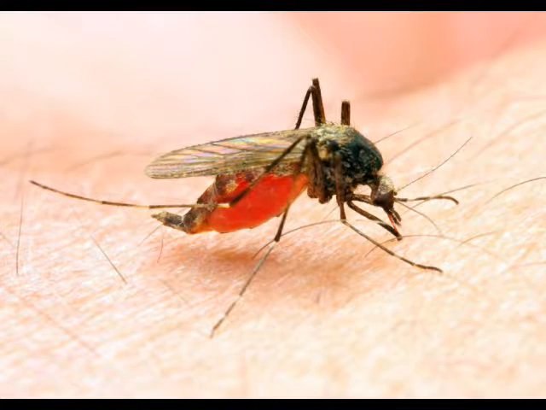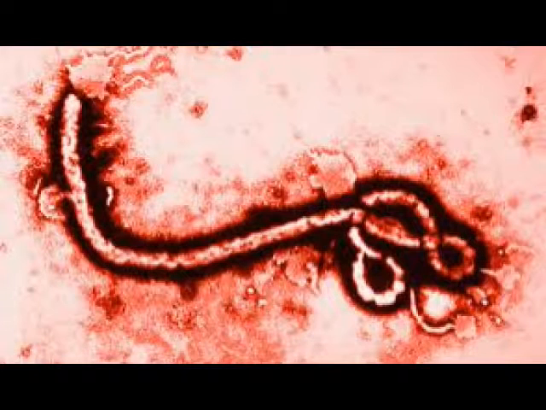In 2013, there were a documented 1.7 million cases of malaria in the country, causing 4,326 casualties that year. Another large health concern in the country is the Ebola virus, which had over 9,000 cases in 2014.